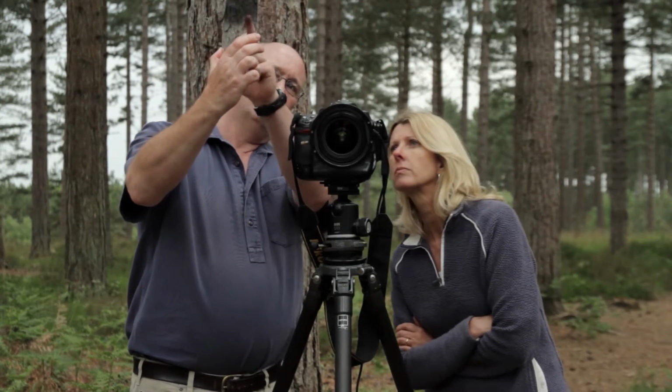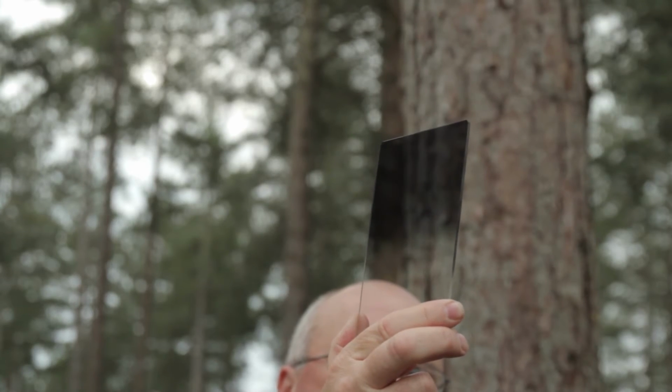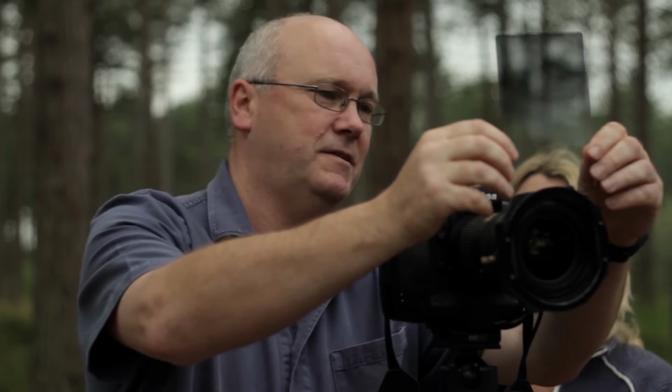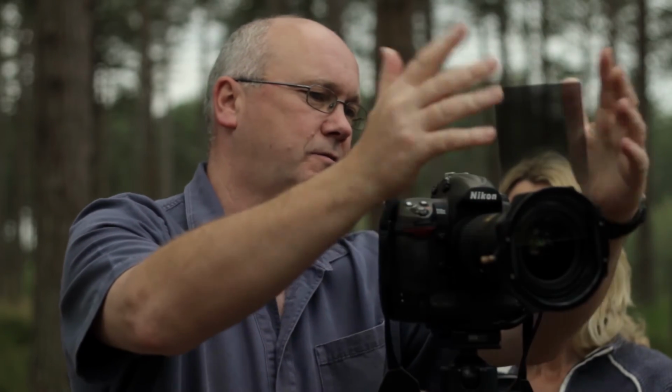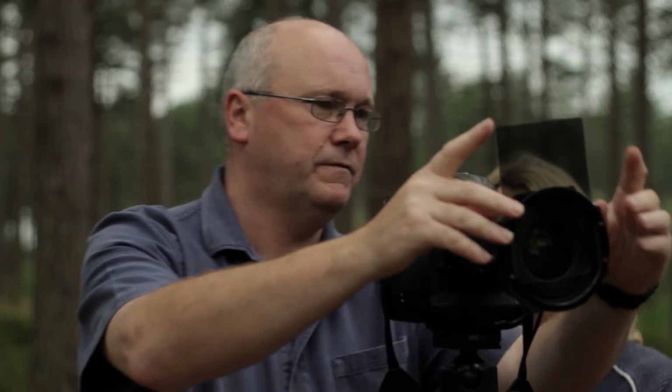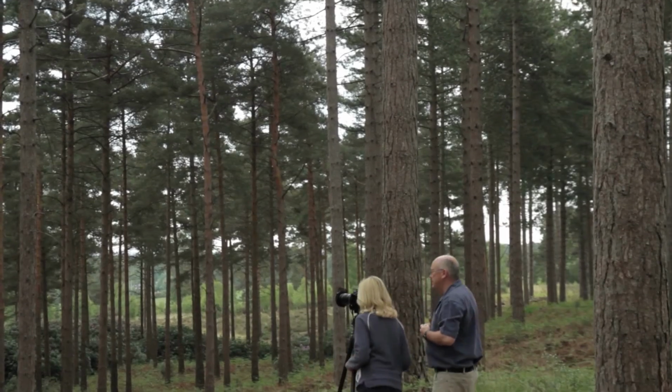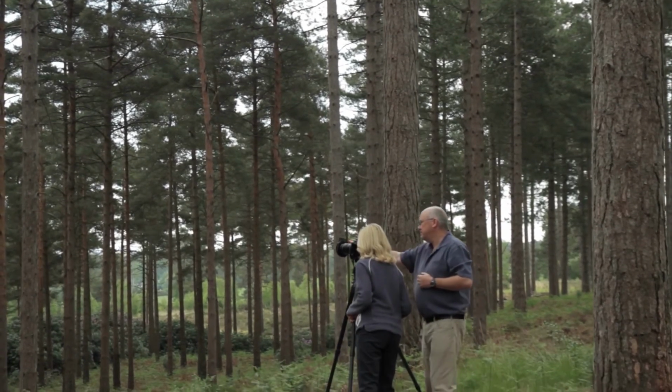So soft edge grad, as you can see, nowhere near as hard as the hard edge grads. Much subtler. So all you have to do is put it into the holder and look through the viewfinder. Just take it down. If you want to have a look through, we've got a sort of horizon where the trees go light to dark.